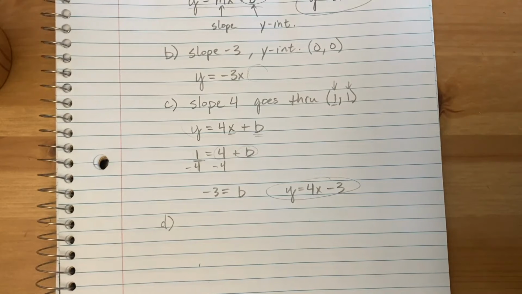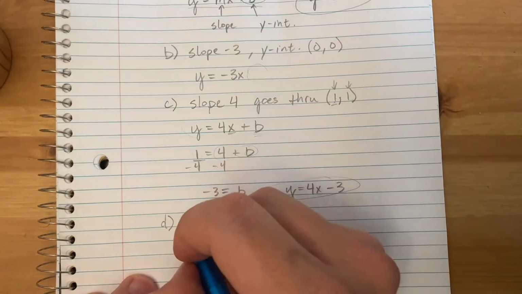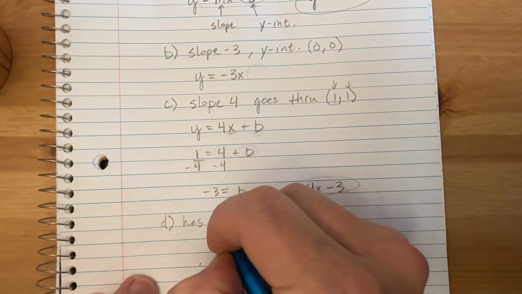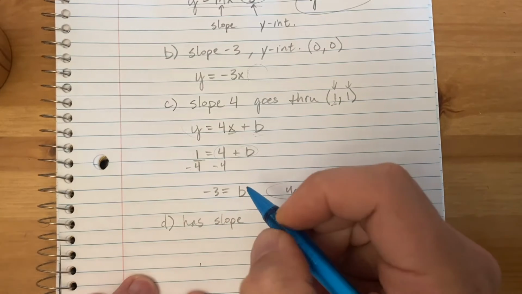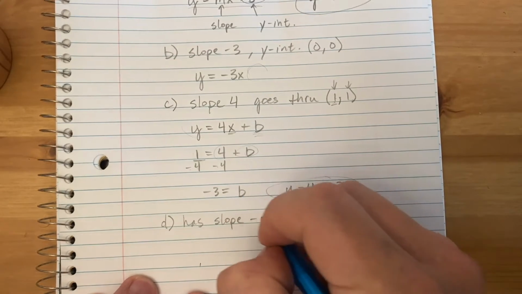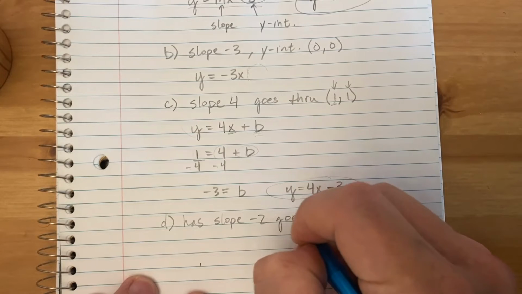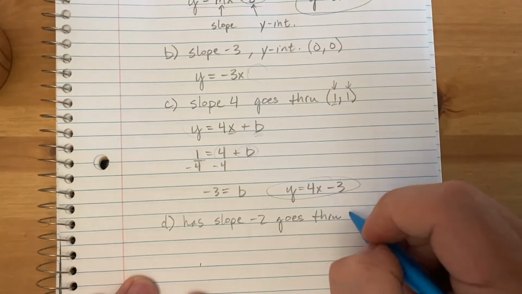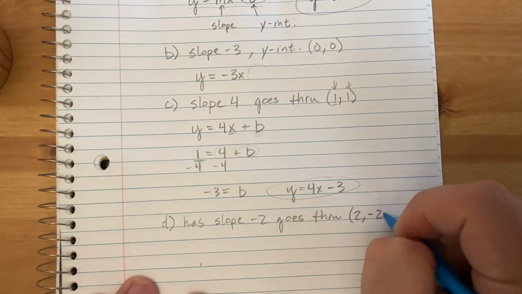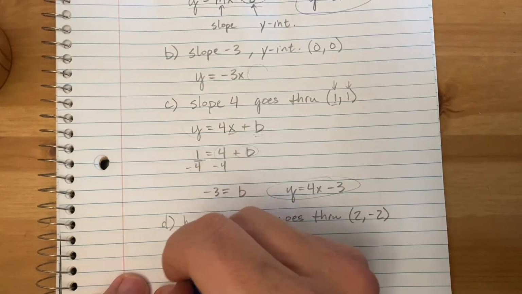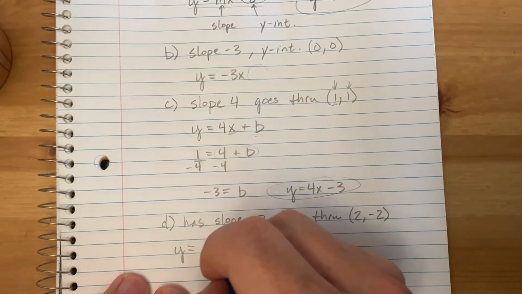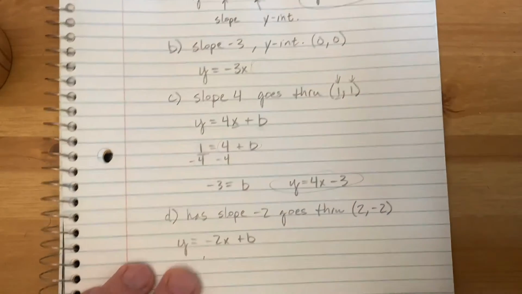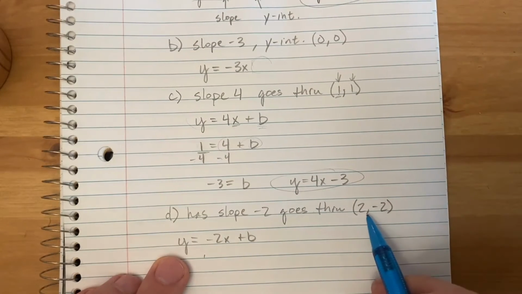All right, for D, it has a slope of -2 and goes through the point (2, -2). So we're basically just going to do the same thing we just did. Start off with y equals -2x plus b. We don't know what b is. We need to find it.